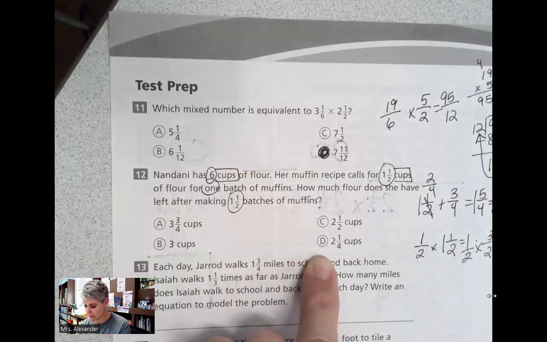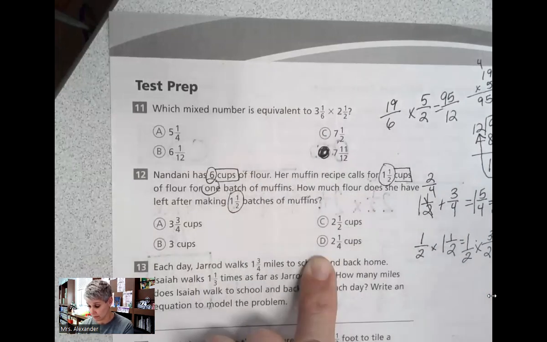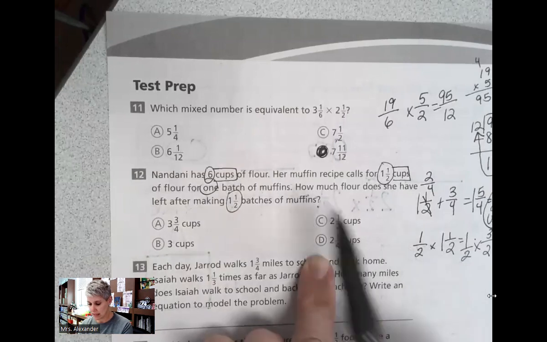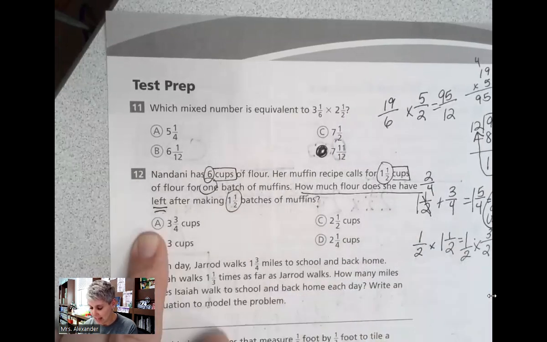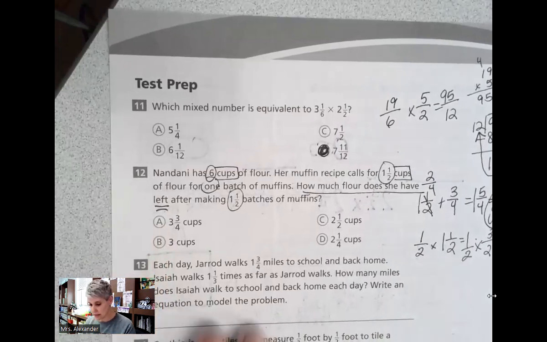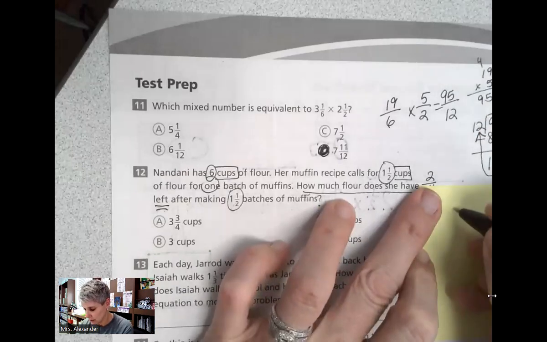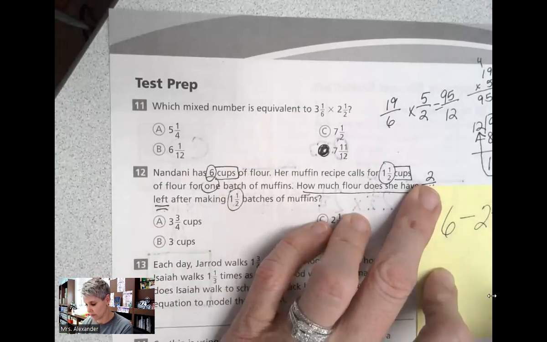That tells me how many cups she's using. I'm glad I didn't just look because that answer is here, but it says how much flour does she have left? So that means she started with 6 cups. This is a lot, guys. I hope you're hanging in there. 6 cups. Now she's using that 2 1/4.